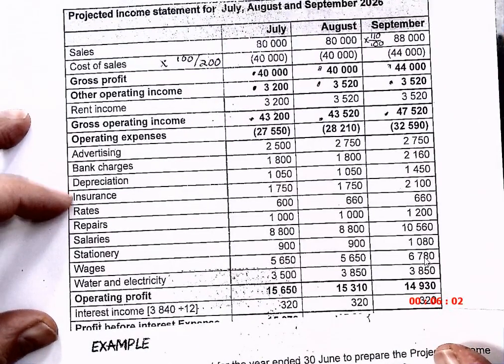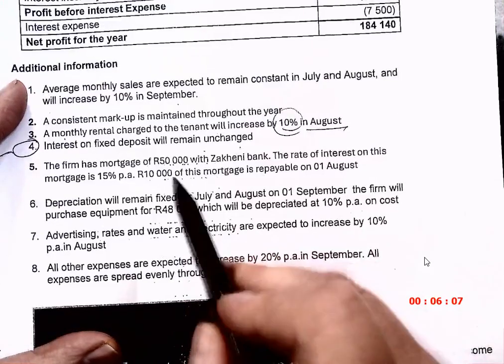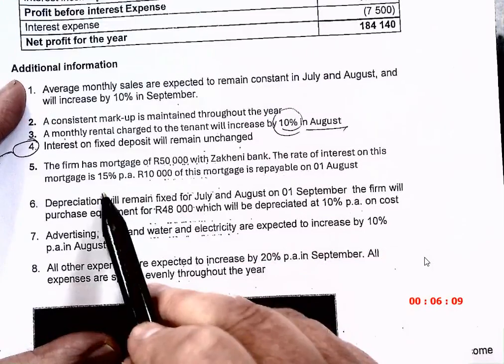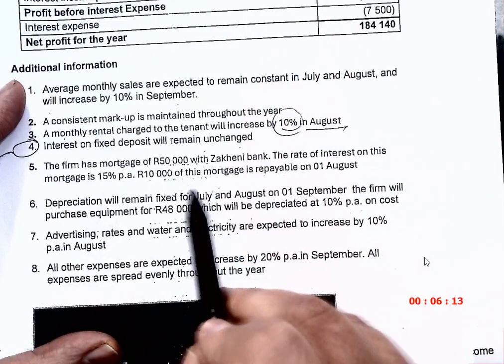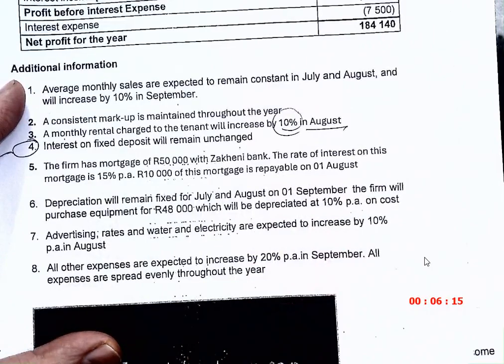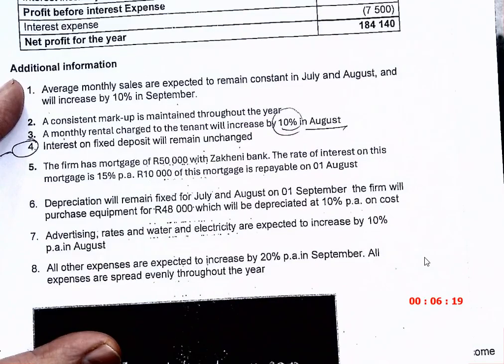Then they give me a loan. They say the firm has a mortgage loan of 50,000. The rate on this mortgage loan is 15%. 10,000 is repayable 1st of August. So it means July is going to be the average of the previous 12 months. Is everybody with me?